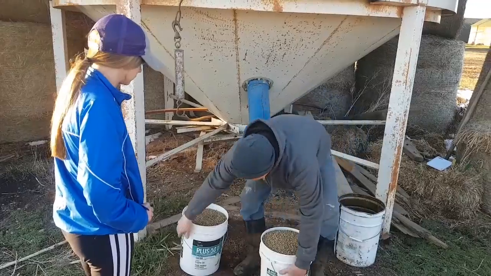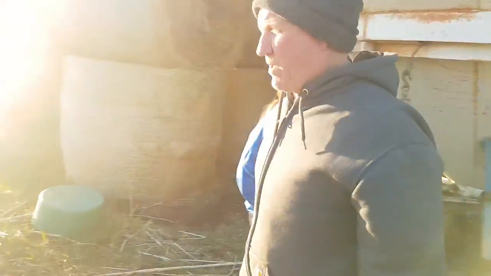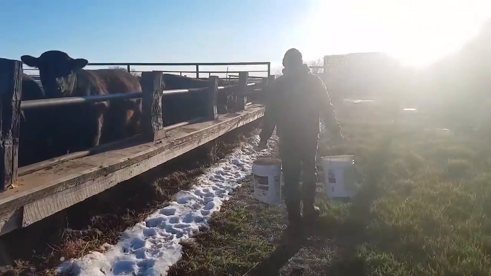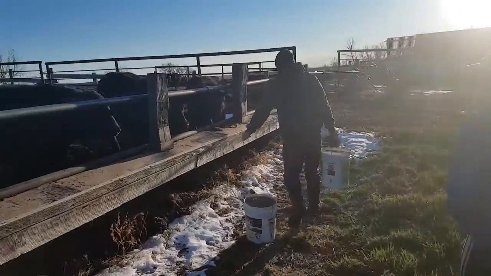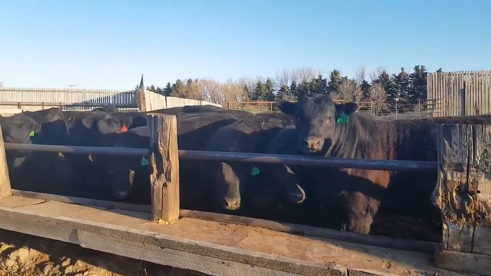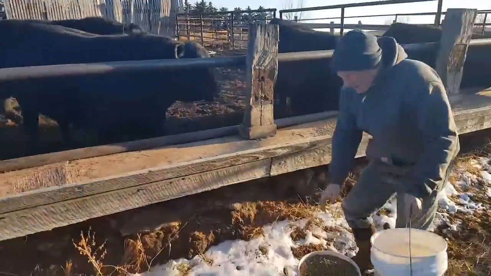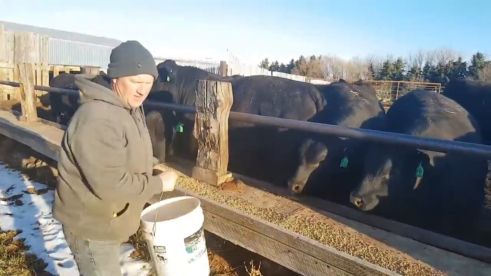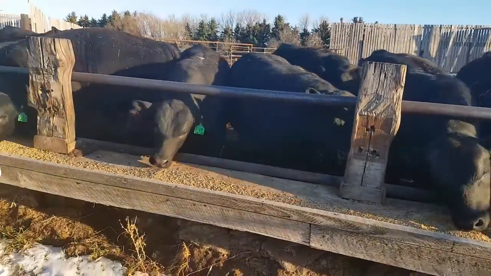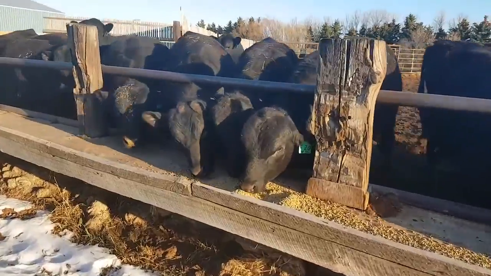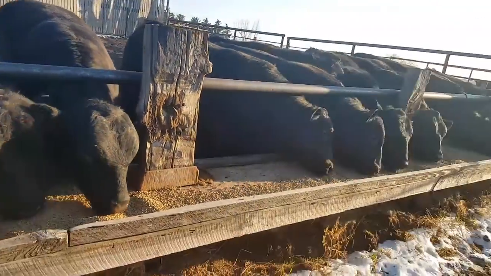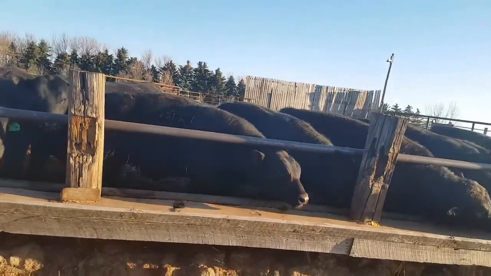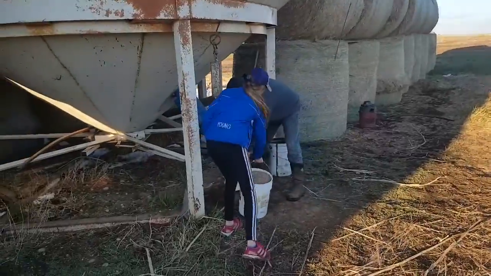There's 2. We could weigh that, but we're close enough. There's 1. There's 2. Scatter that one along there for them.